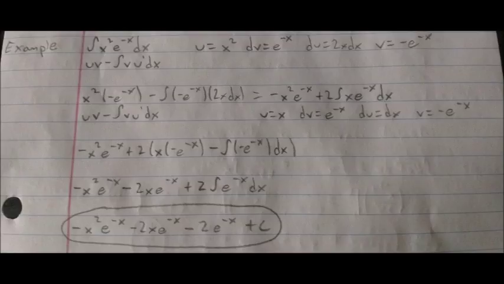So when you simplify and plug in all this, you get negative x squared times e to the negative x plus 2 times x times negative e to the negative x minus the integral of negative e to the negative x dx. Simplified, that is negative x squared times e to the negative x minus 2x e to the negative x plus 2 times the integral of e to the negative x dx.